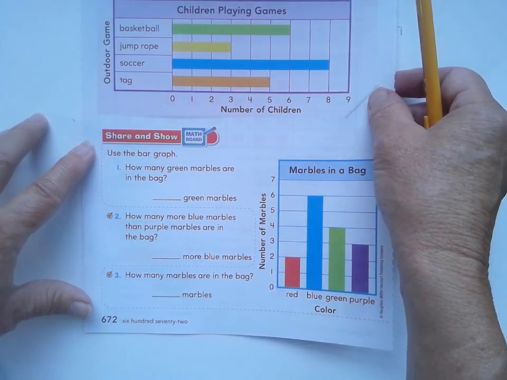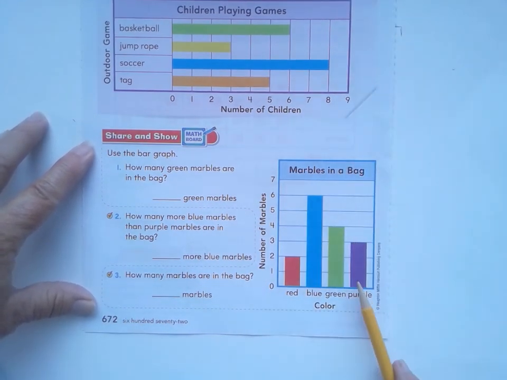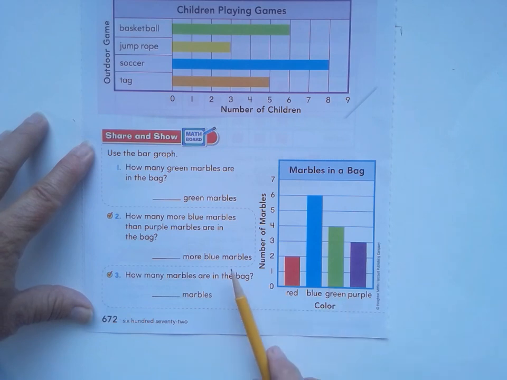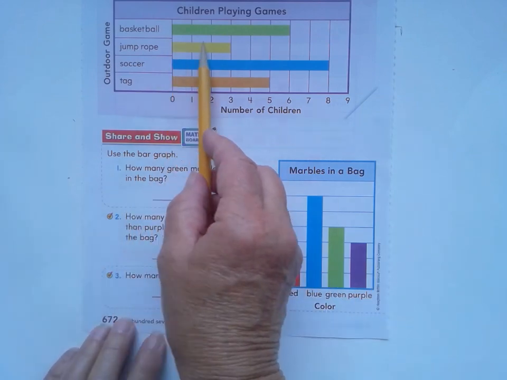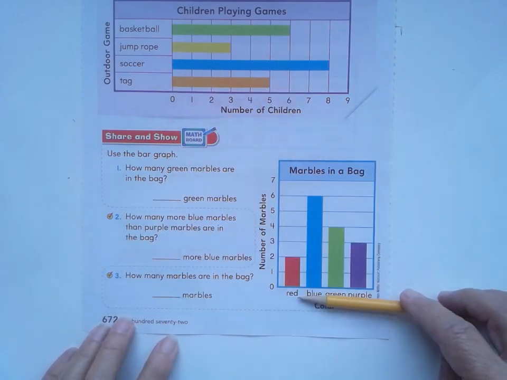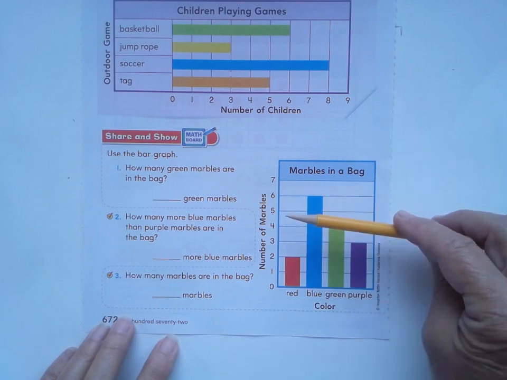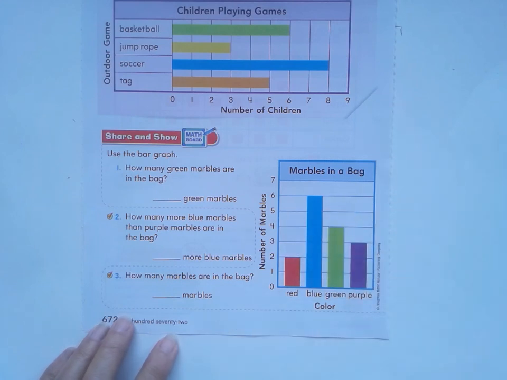Show, share, and show. We're going to use this bar graph here to answer these questions. Let's look at the labels of this bar graph. And you'll also notice that this bar graph went from one side to the other. This bar graph starts at the bottom and goes up. They are both bar graphs. It doesn't matter whether they go side to side or whether they go from bottom to the top.